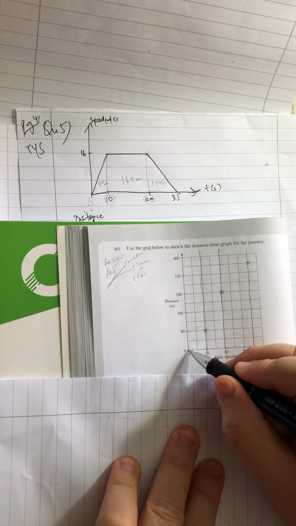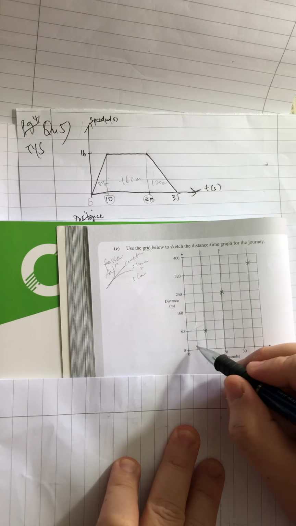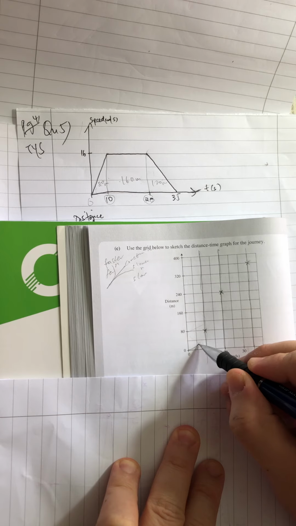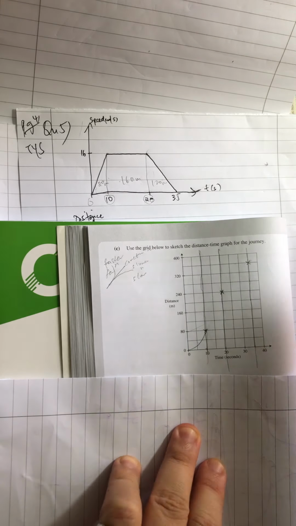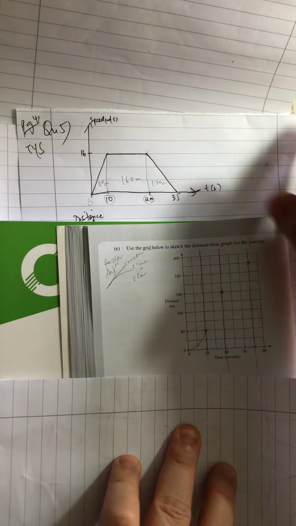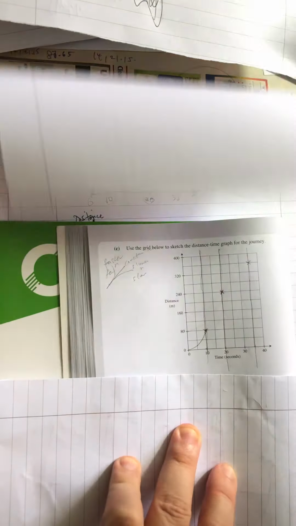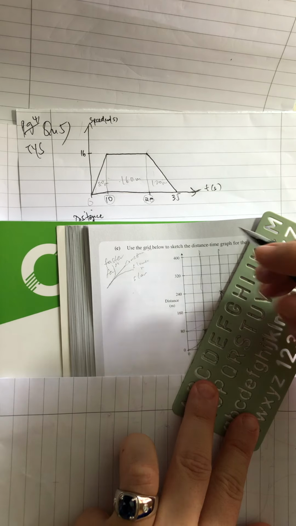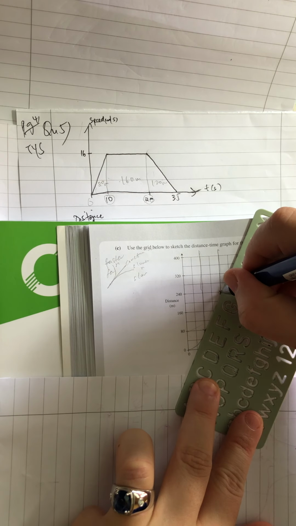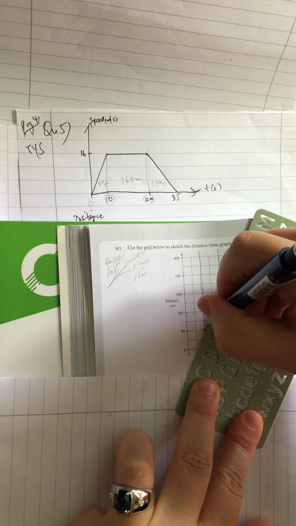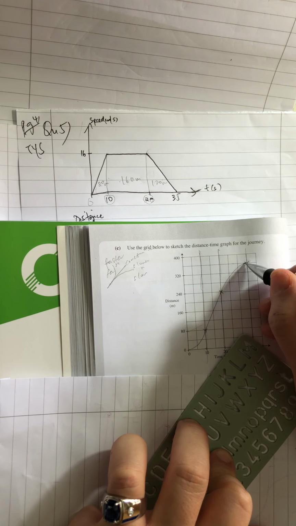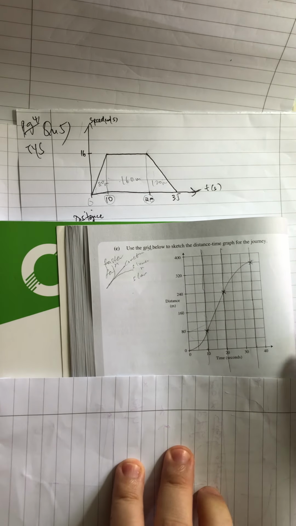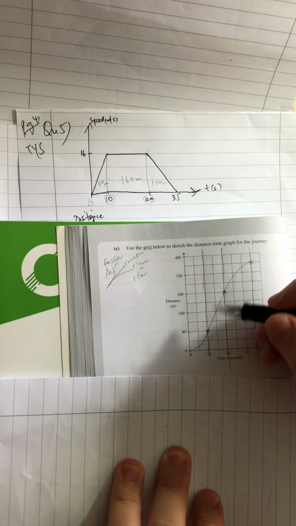Would it be like that? Speed increasing, so would it be like that? And then this has to be a straight line. And then this is like that. Okay, is it like that? Alright, you go and think about it, okay?